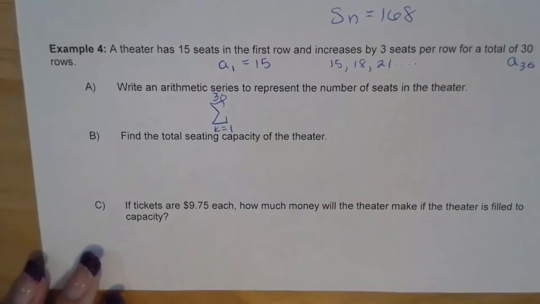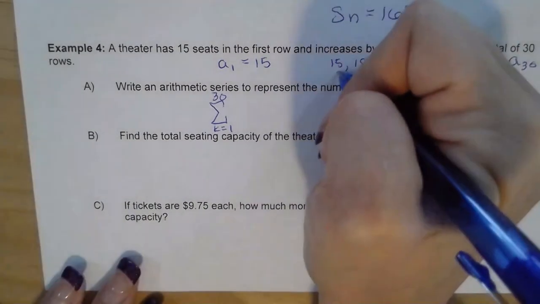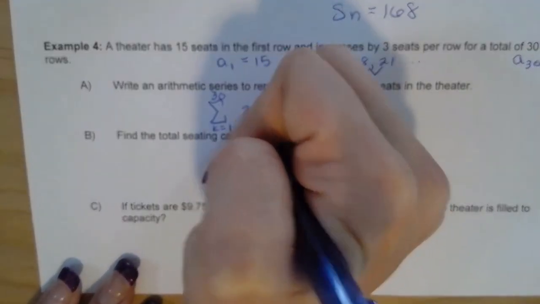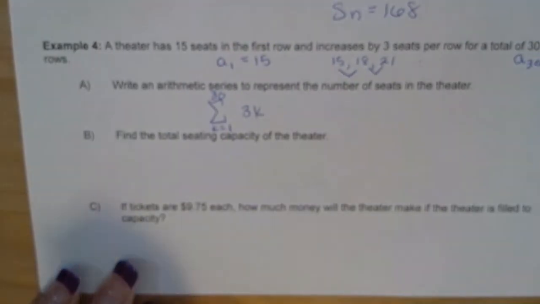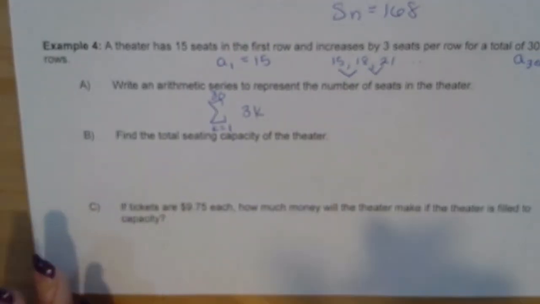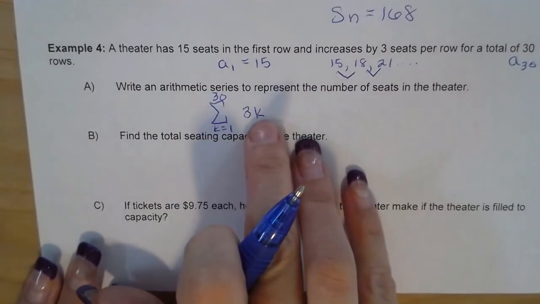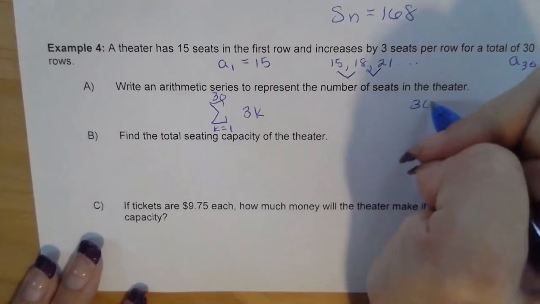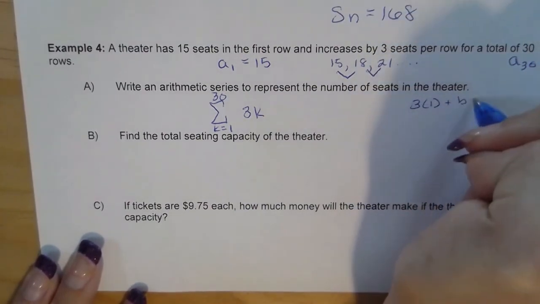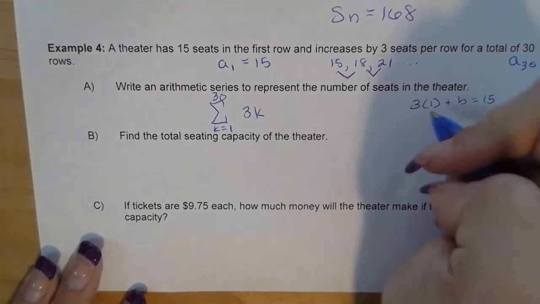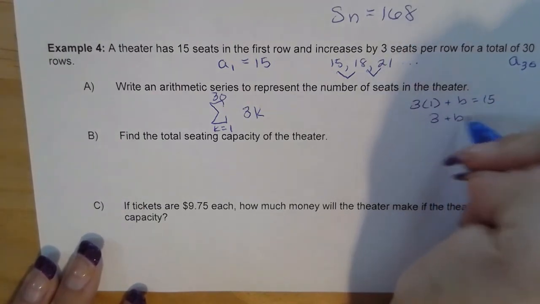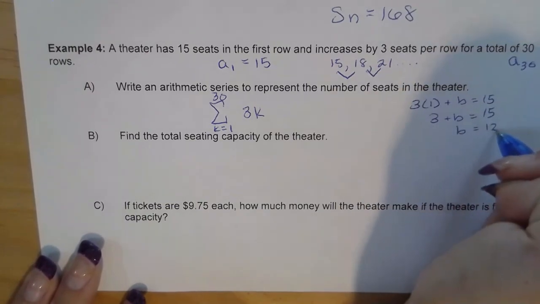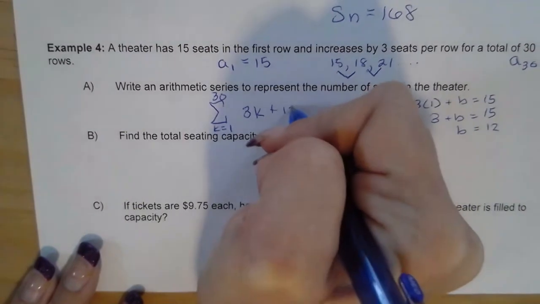Now, how do we make our equation? Well, remember, our change is our slope, and it's going up by 3, so we have 3k. All right, well, we need to know what we start with. When we plug in 1, what makes it equal 15? So think of it as 3 times 1 plus what is 15? Well, that's 3 plus b equals 15. So b equals 12. So there is our sigma notation.